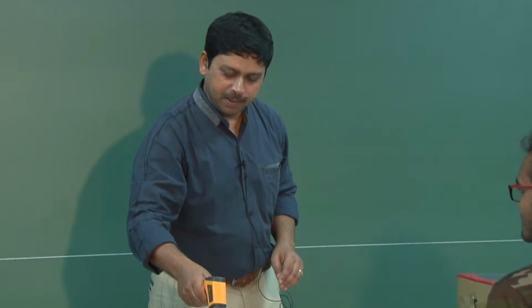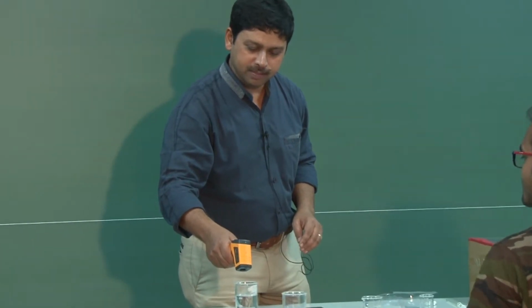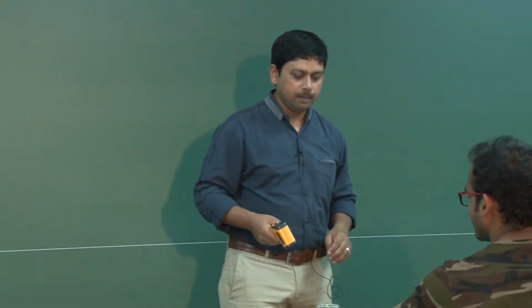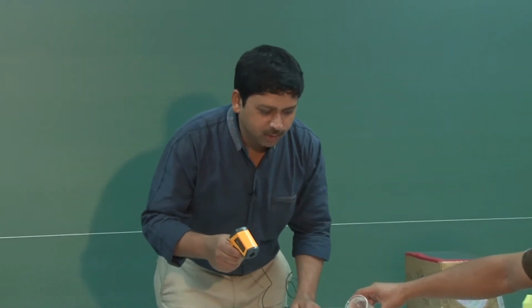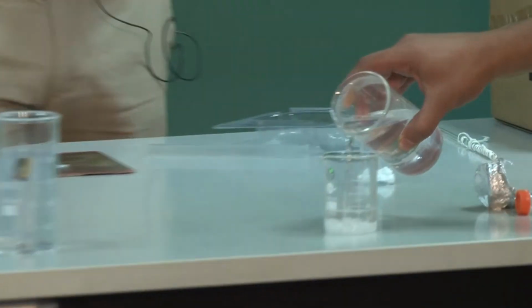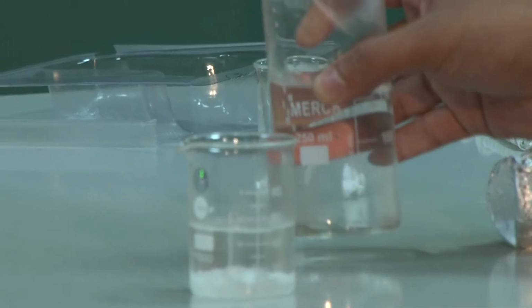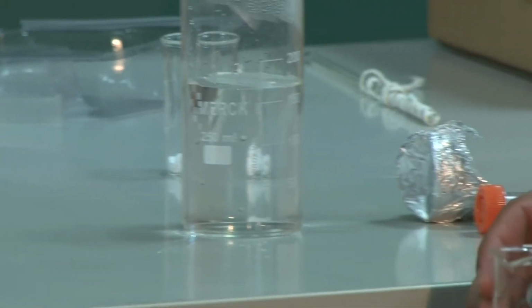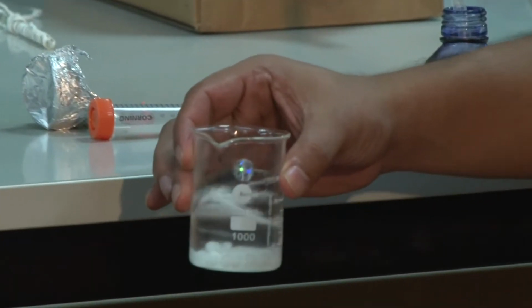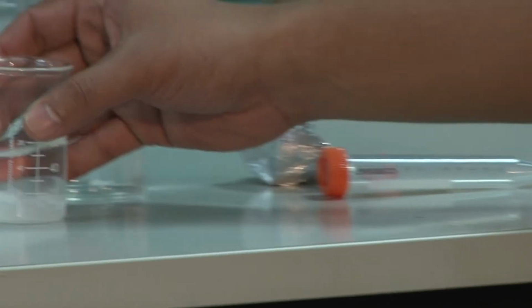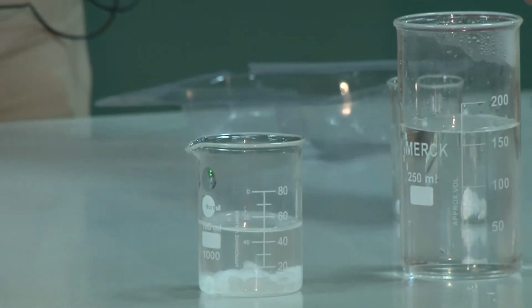So, again the temperature remains to be 35.6, it is getting cooler because of the atmosphere. Raman is pouring the water on the sodium hydroxide. We are going to start it, right. Yeah, let it equilibrate and pour it here.